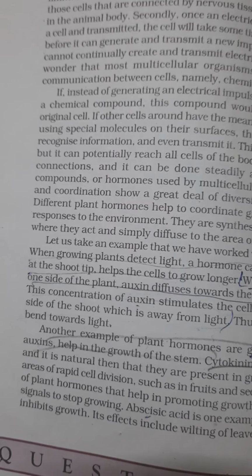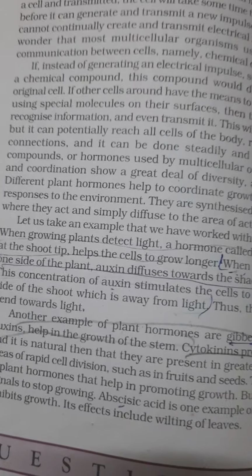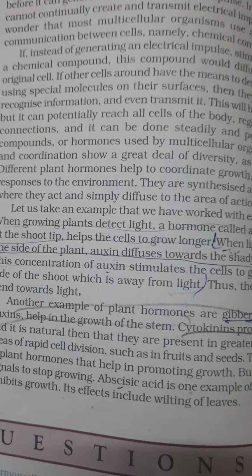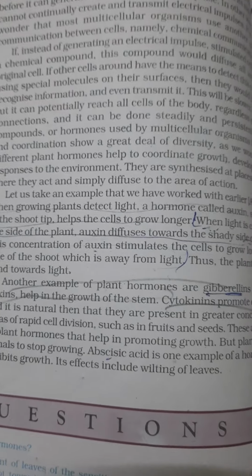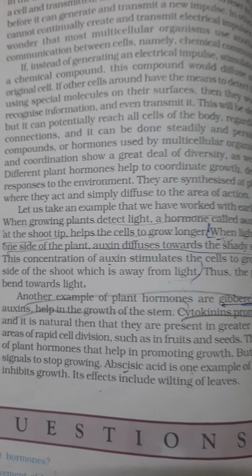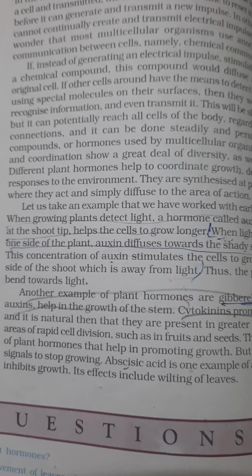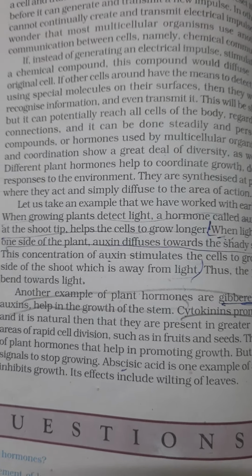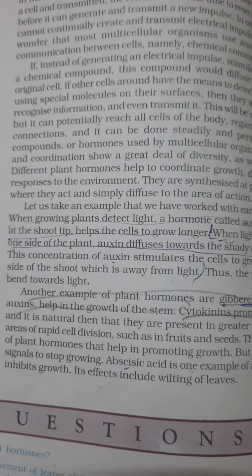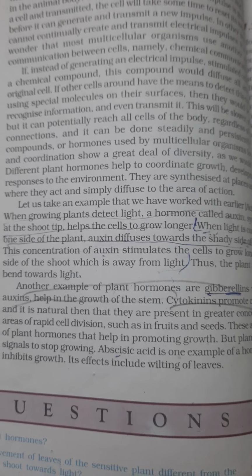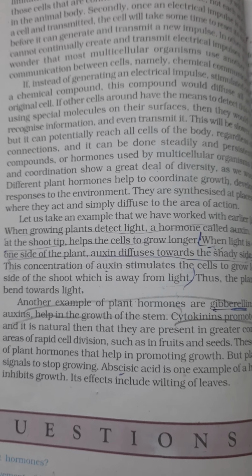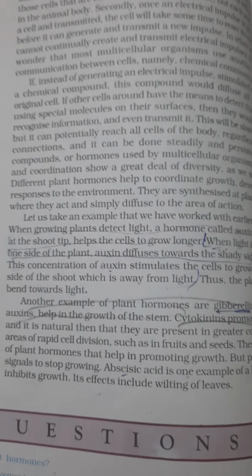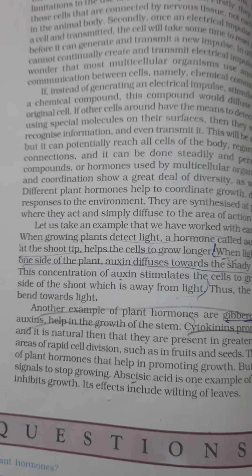Now, these three hormones, auxin, gibberellin, and cytokinin, are the growth promoters. That is, they help in growth of the plants. But we also need something that has to check the growth of the plants, and that is the fourth hormone, that is abscisic acid, ABSCISIC. Abscisic acid, ABA, full form is abscisic acid.